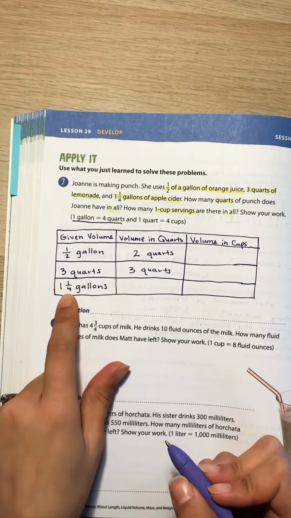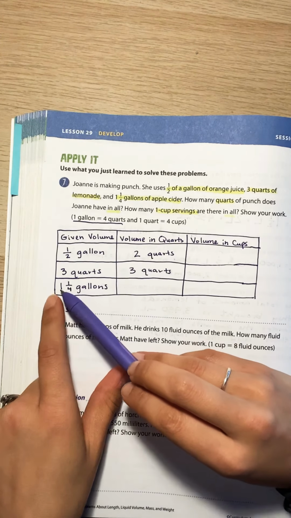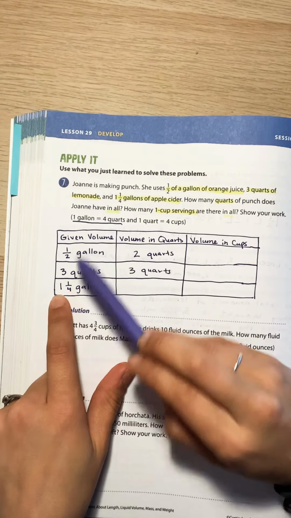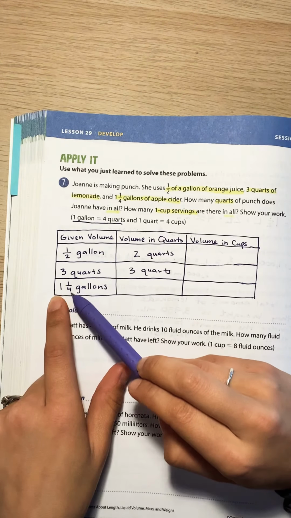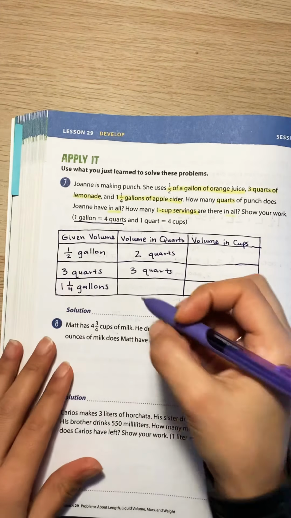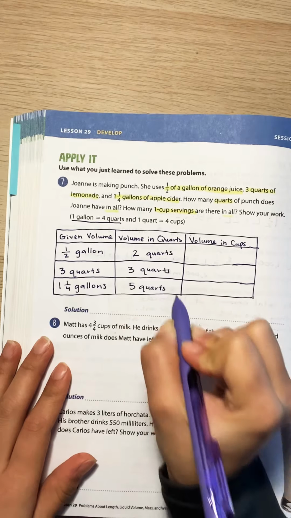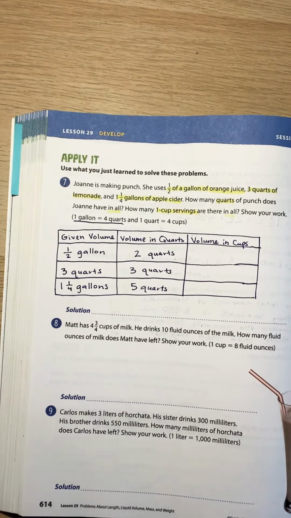And then 1 1/4 gallons. So the 1 gallon equals 4 quarts, but this 1/4 gallon is going to be 1 extra quart. So it's going to be the 4 and the 1 extra. So that equals 5 quarts. Okay, so I'm good with the quarts.